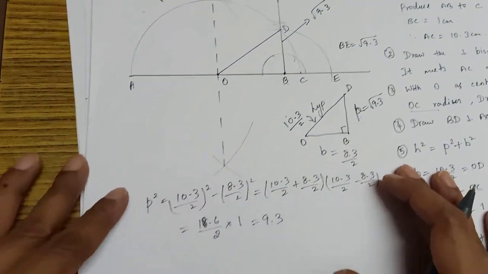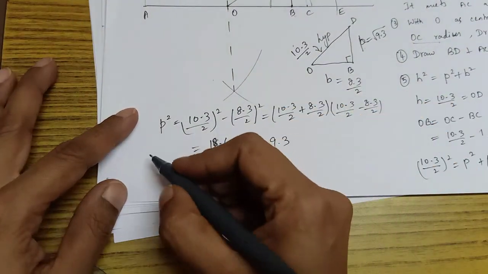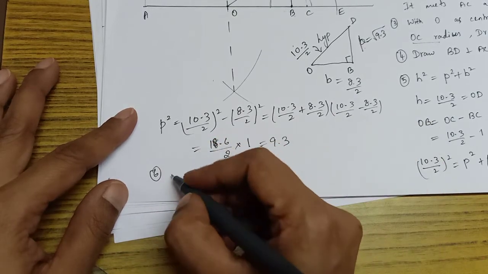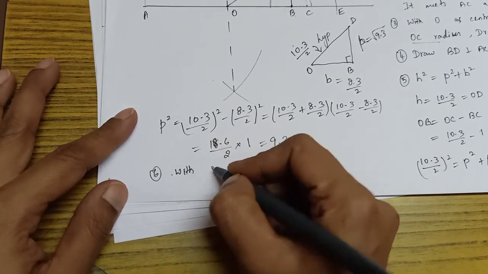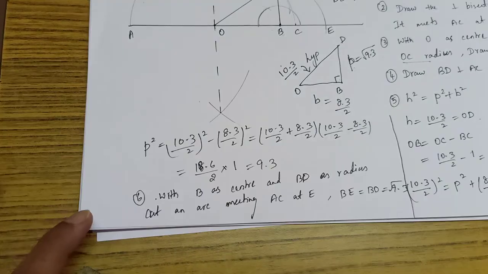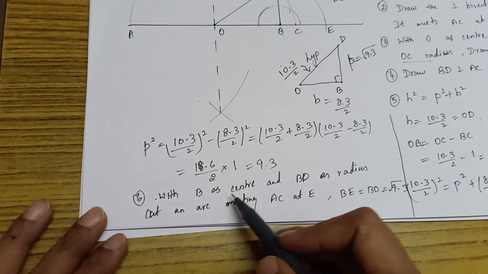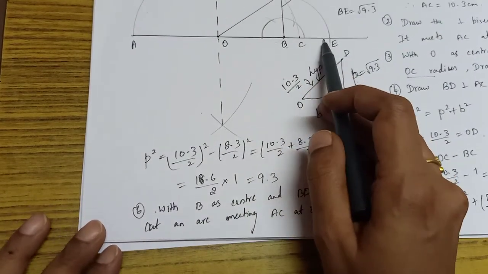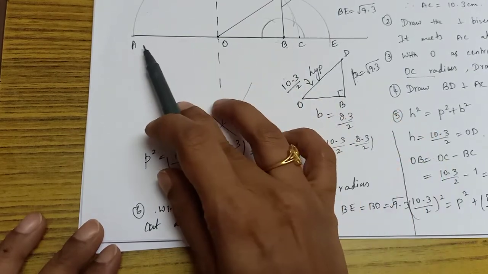So for the last step, I will show you the step of construction, the last and final step. What is it? With B as center and BD as radius, what did we do? We have cut an arc here at the point E.